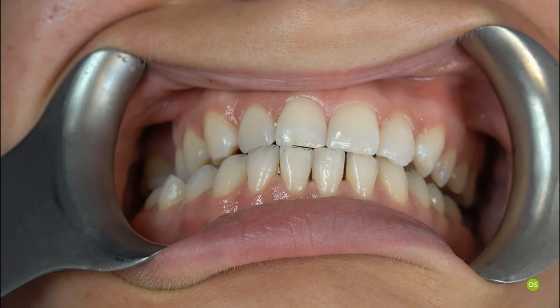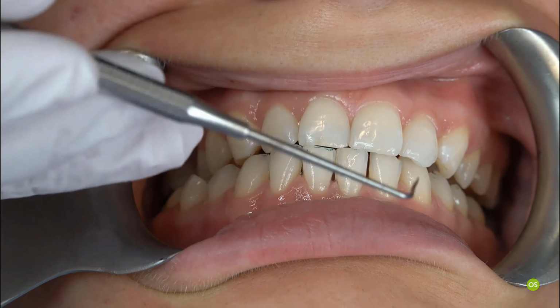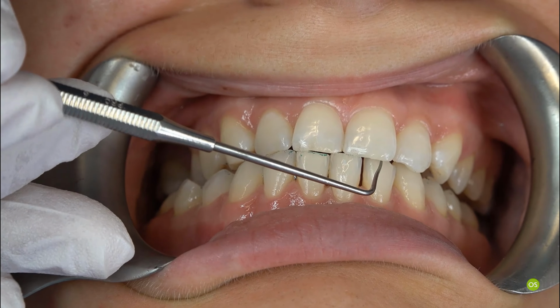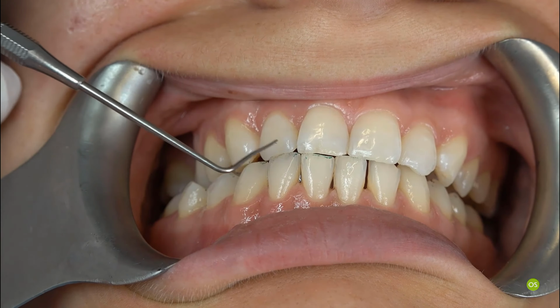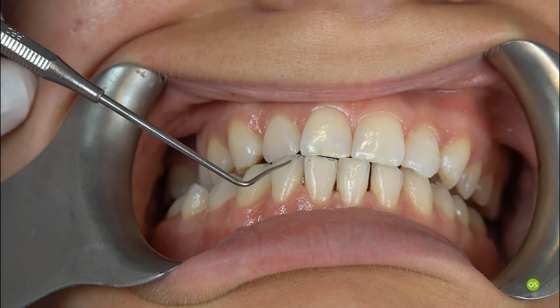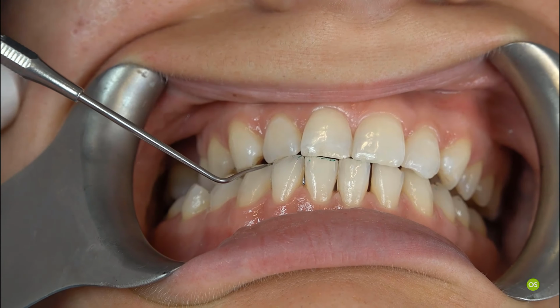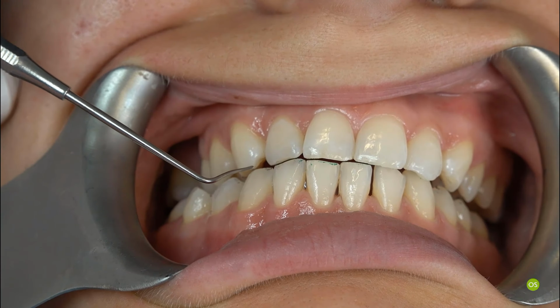So you can see that there is a deviation on the right hand side, and the canine is still in contact. Lateral incisor, central, the other central is in contact. The right lateral is just about in contact here and here, and then the canine is about to go out of contact. So carry on moving forward.